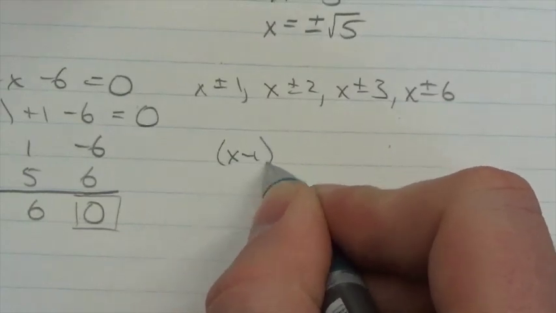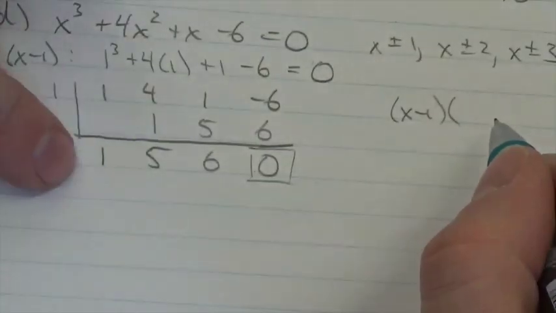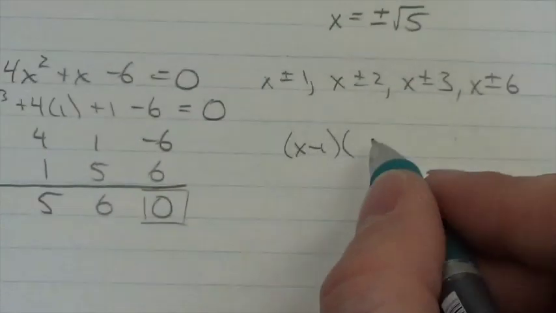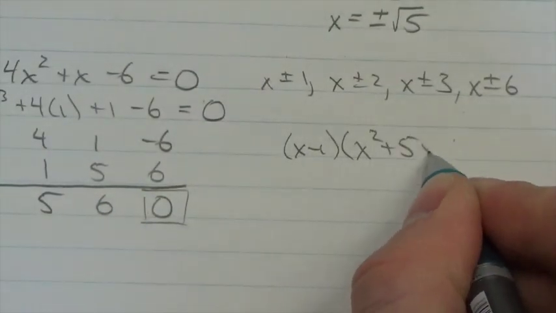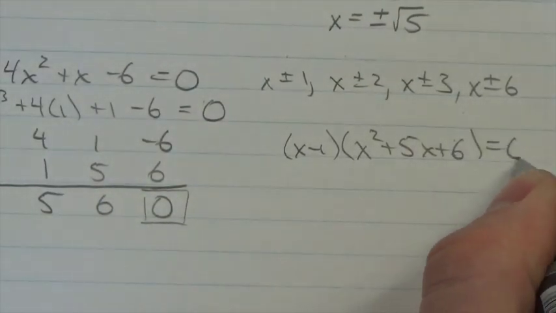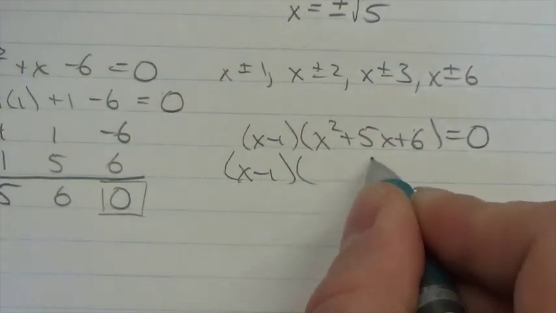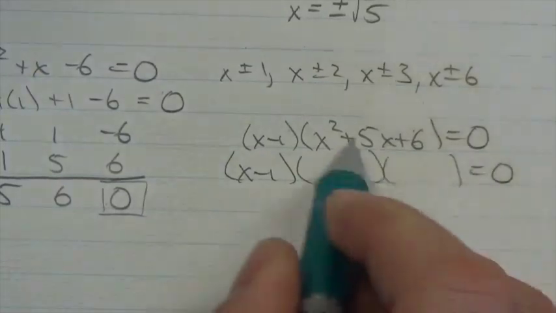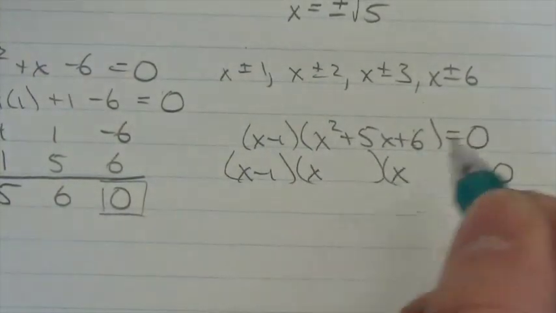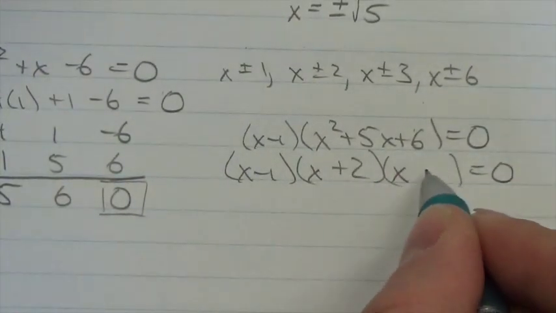So what this tells me now is that the expression that I was trying to solve could actually be rewritten as x minus 1, okay, multiplied by x squared plus 5x plus 6. That result will equal 0. Now I am hoping that this quadratic is relatively easy to factor, and it is in fact.